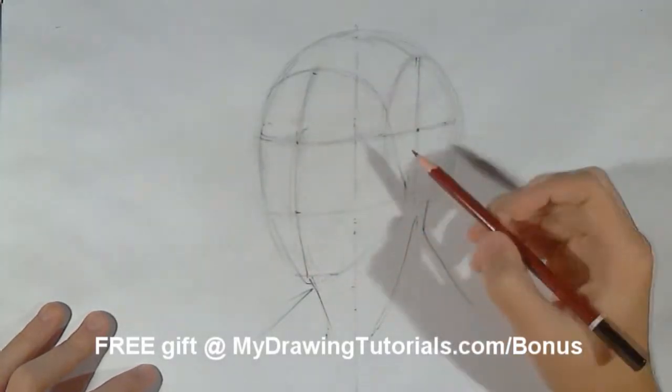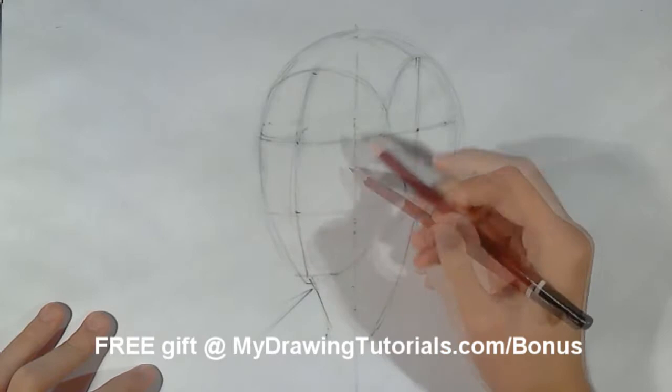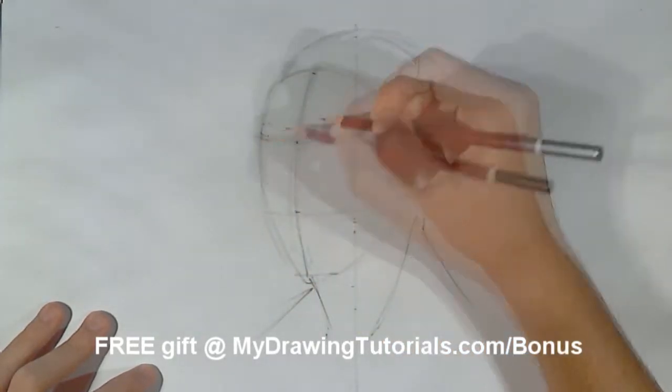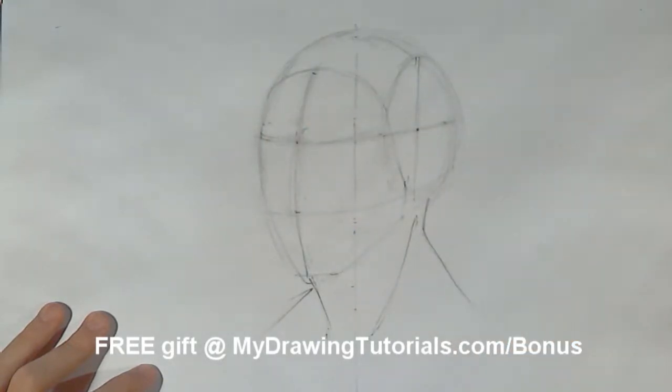So with that being said, let's move on to the eye sockets. We're going to start with the outline, and since we have here the eyebrow, let me zoom in.